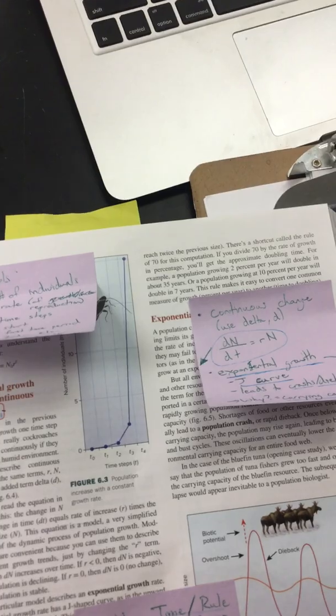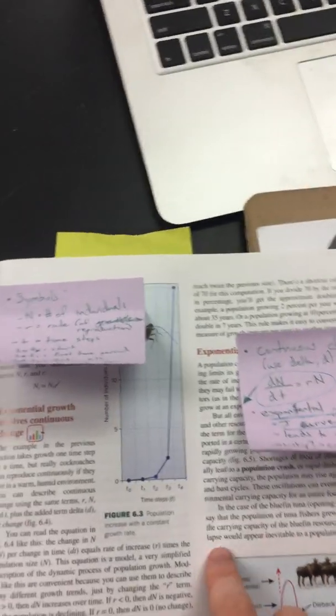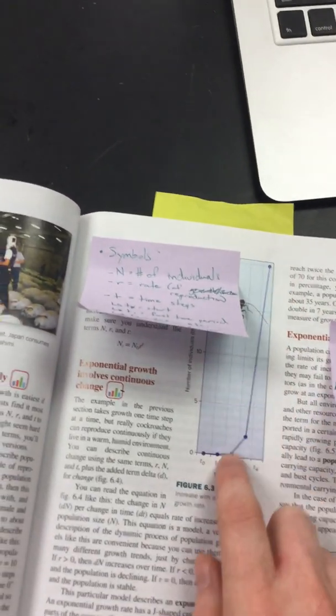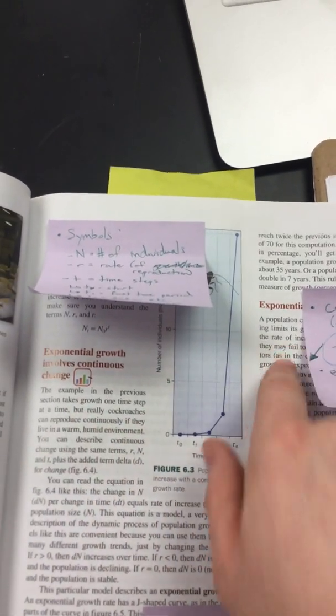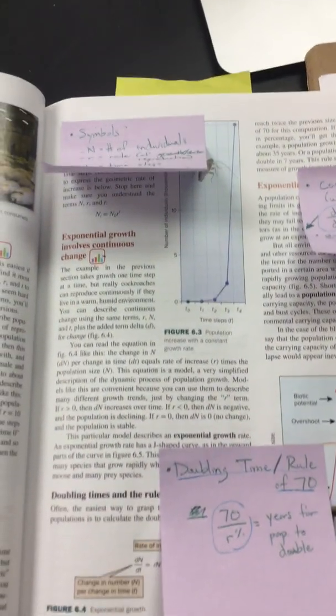Logistic growth is called that because of the shape of the curve. So exponential growth is sometimes called a J curve because it looks like a letter J. Okay. Logistic growth is sometimes called an S curve because the shape gives you an S, and there's a graph of that on the next page.